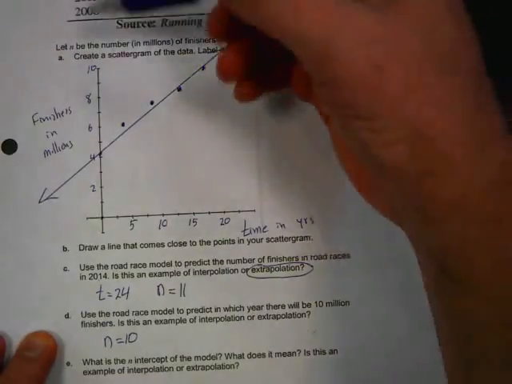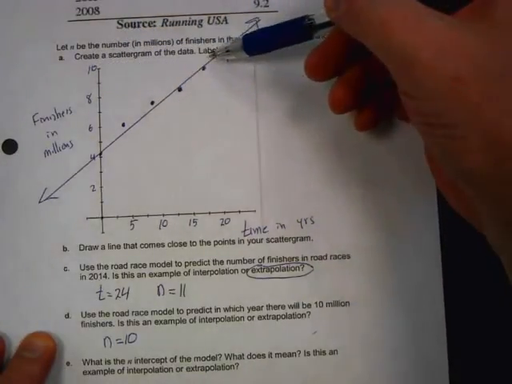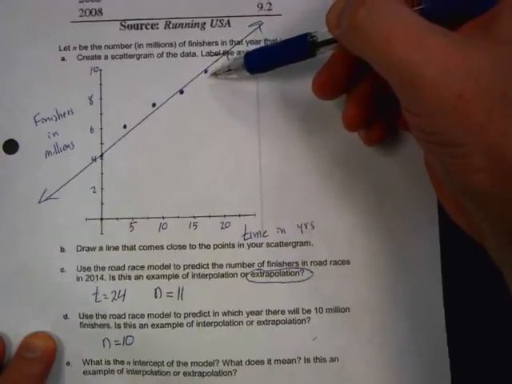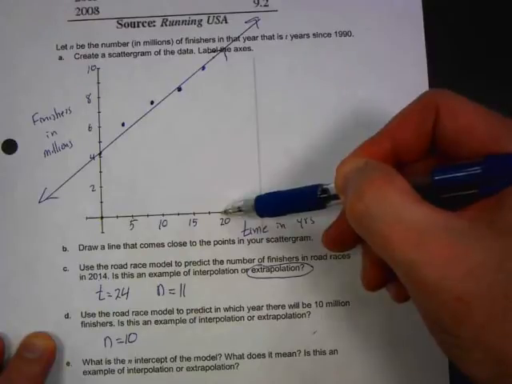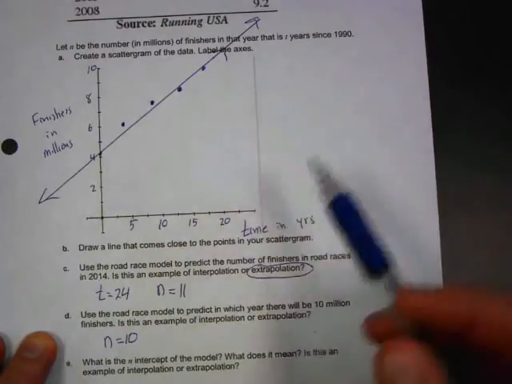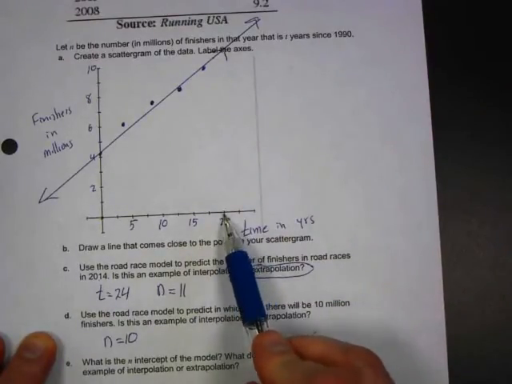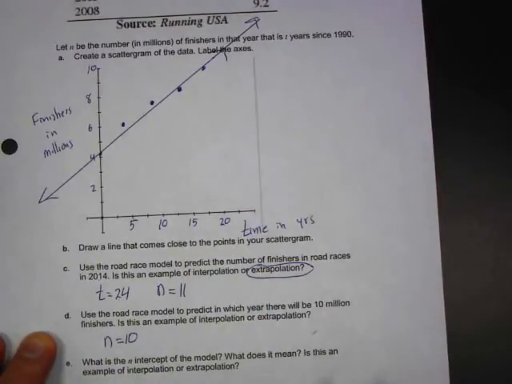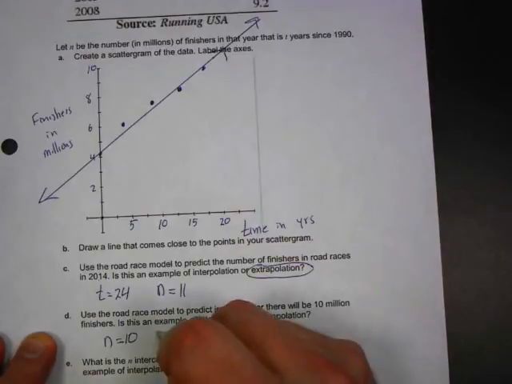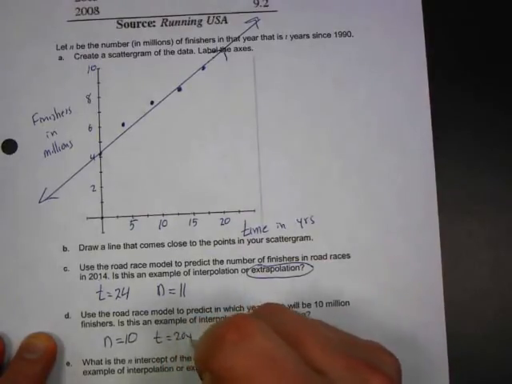So if N is 10, I come here and I come across right about there. Then I go down, down, down. Looks like about how many years? 19, 20. I think both of those would be reasonable answers. Which one do you want me to use? 20 years. So T equals 20 years.